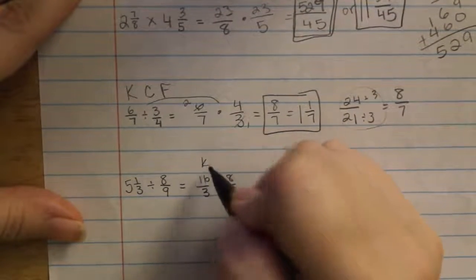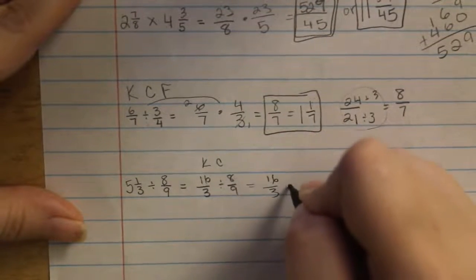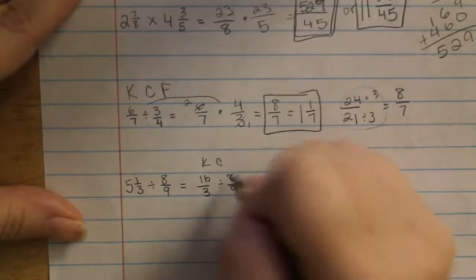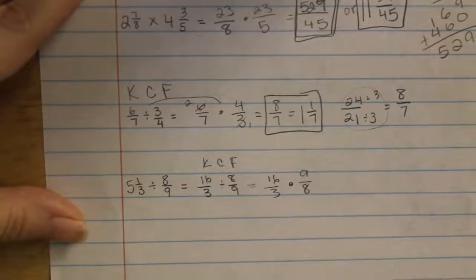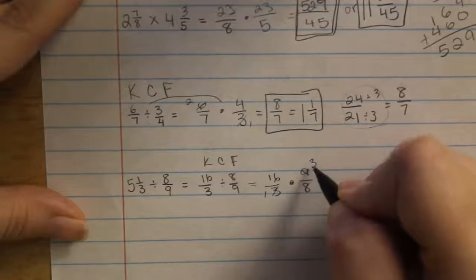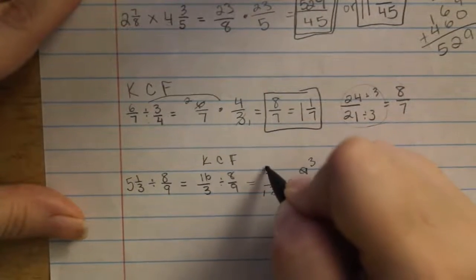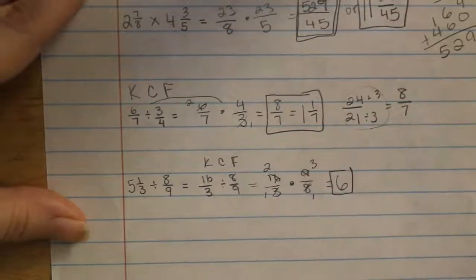So now I'm going to keep my first as 16 over 3. I'm going to change my symbol to multiplication, and I'm going to flip my second to 9 over 8. Again, I'm going to show you how we can cancel. I've got a 3 down here. I've got a 9 up here. I've got an 8 down here. I've got a 16 up here, which is going to give me 6 as my final answer.